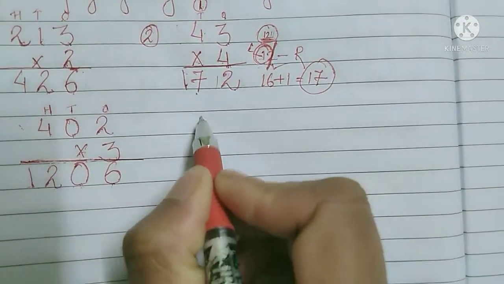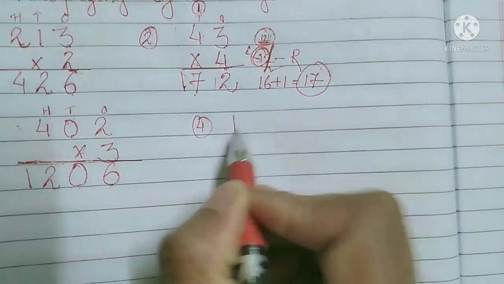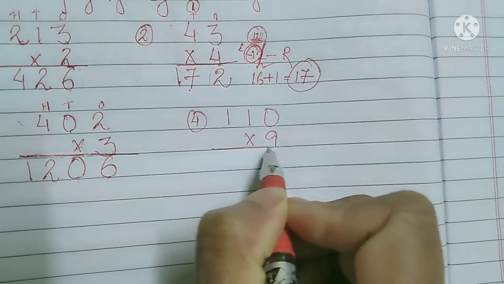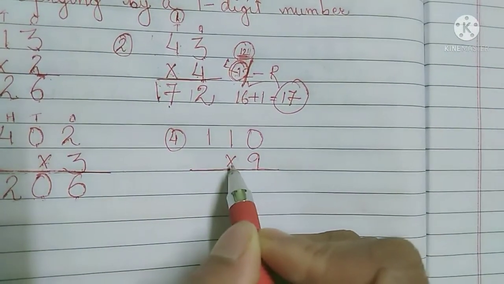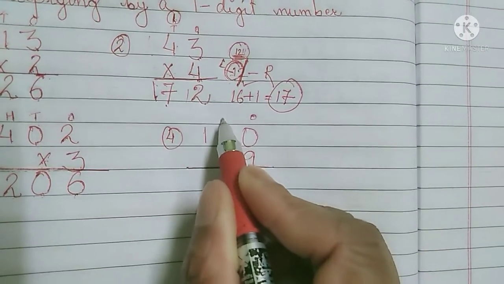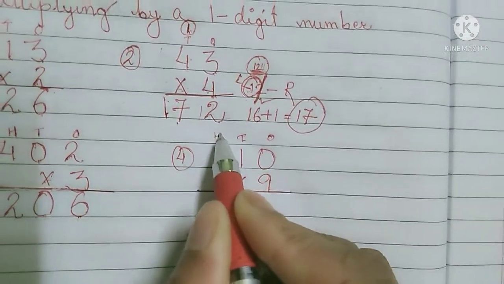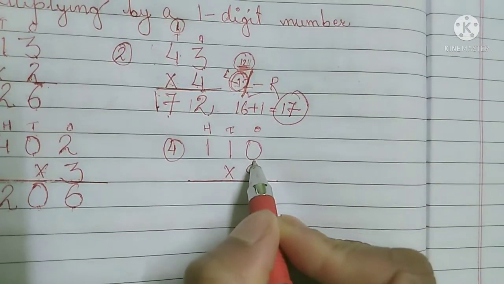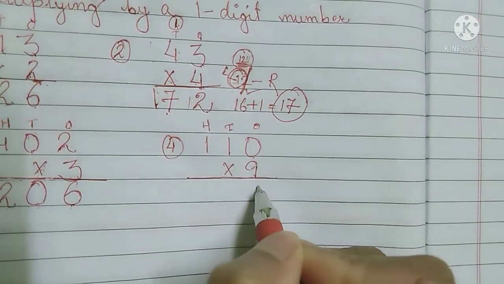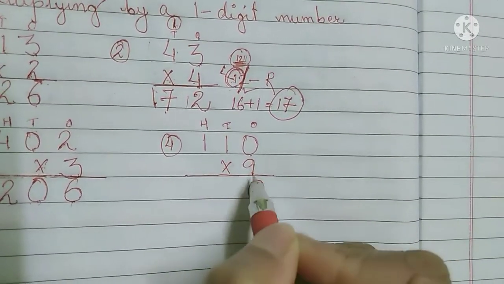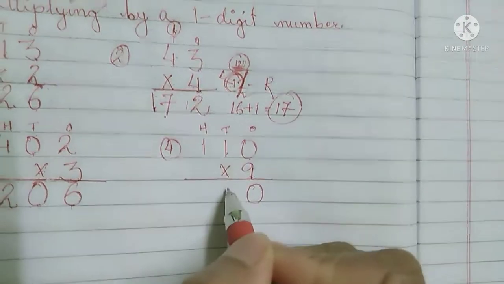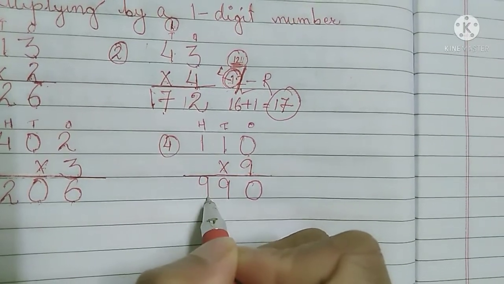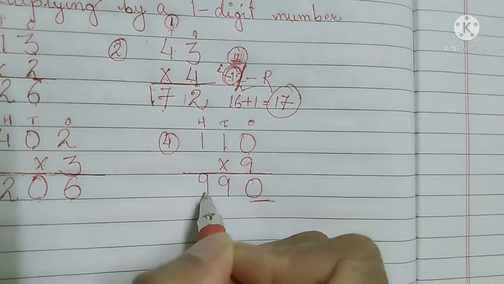Let's take one more example of 110 multiplied by 9. 0 is in ones place, 1 is in tens place, 1 is in hundreds place. Now 9 you need to multiply first with 0. So 9 multiply 0 is 0. 9 multiply 1 equals 9, and 9 multiply 1 equals 9. Therefore your product is 990.